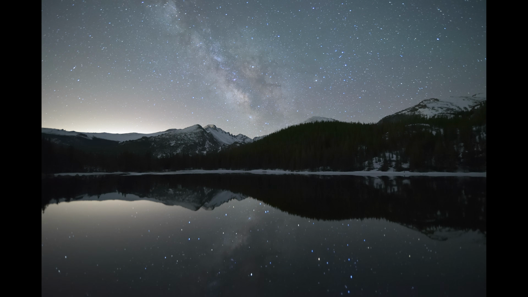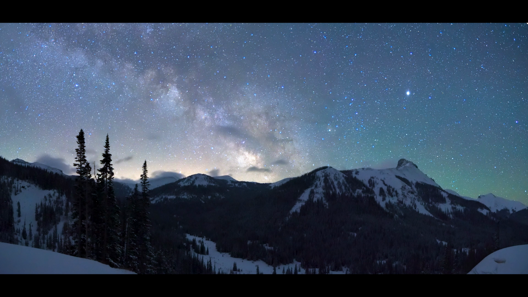Here's one of my very first pictures taken of the Milky Way at Bear Lake in Rocky Mountain National Park. And of course, this is at 16 millimeters. I also have this picture of Cameron Pass, which is a panorama taken at the 16 millimeter wide end of my lens.